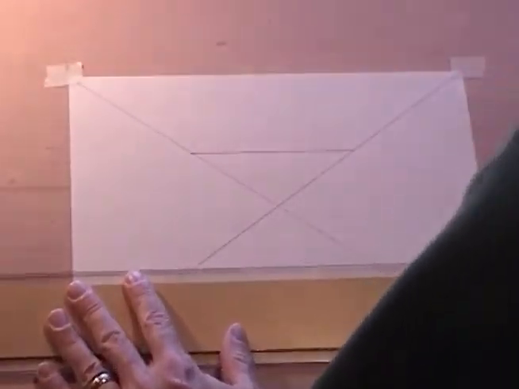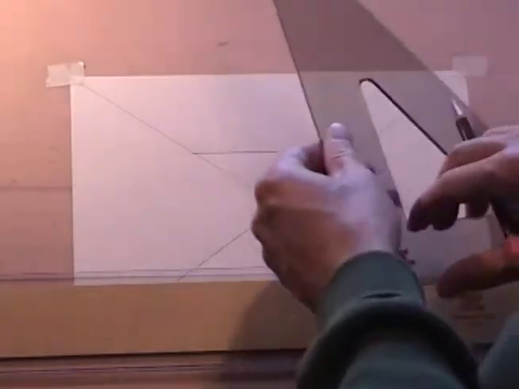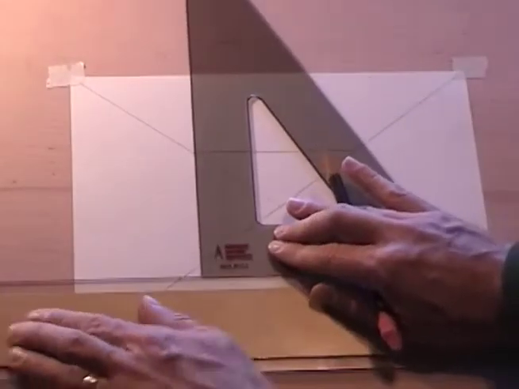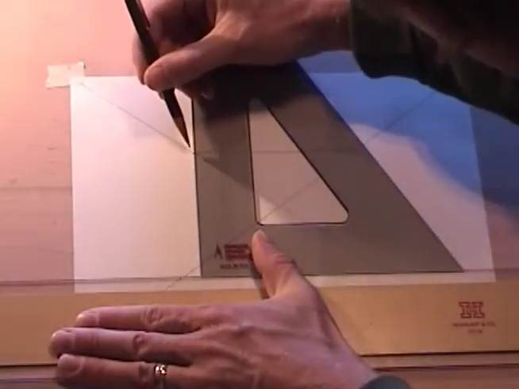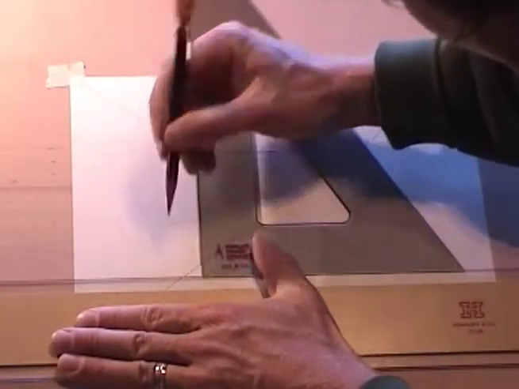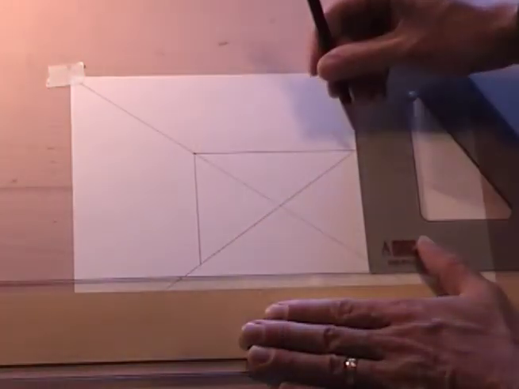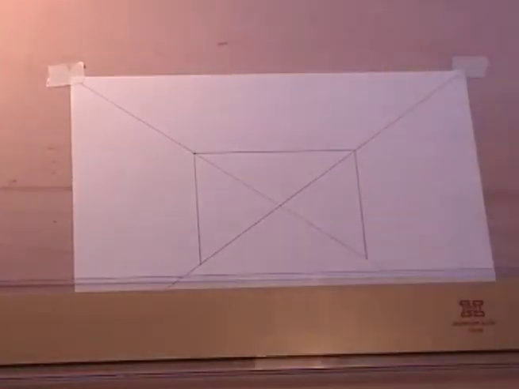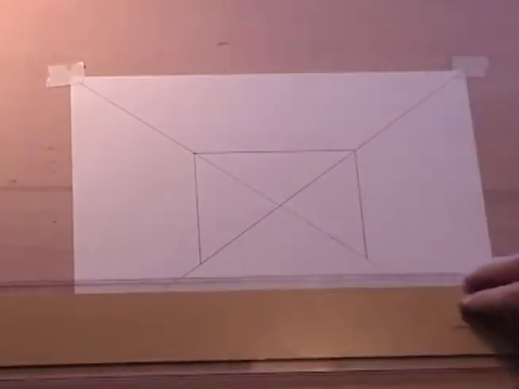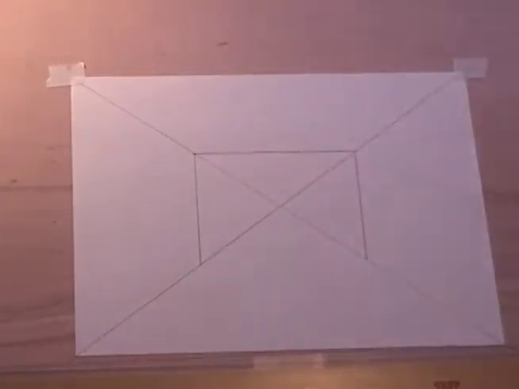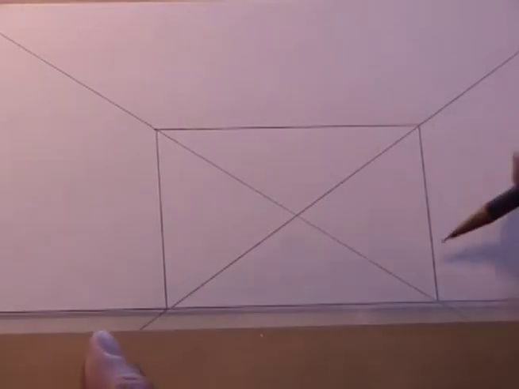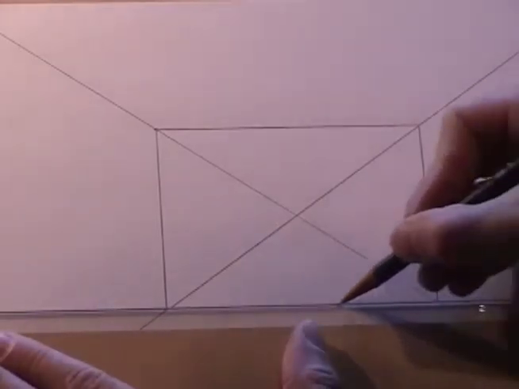So push it up against the side, and I drew that one horizontal line. Next thing I'm going to do is use my T-square pushed up against the side and my triangle, and I'm going to draw a vertical line down from there and a vertical line down from here. Now, if you tape the paper down correctly, if you drew the lines directly from the corners of your sheet of paper, when I draw this line across, these two should line up perfectly, which they do.